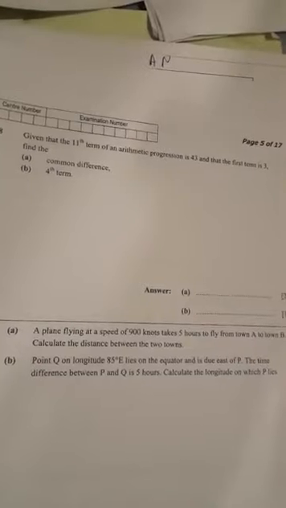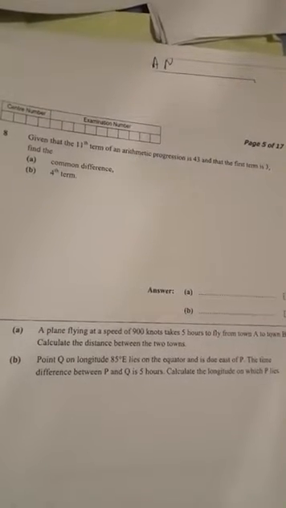What you are supposed to understand here is the arithmetic progression. Remember, this is a sequence of numbers where the next term is found by adding the common difference to the previous term. And this is the common difference that they want. So we are going to take note of what is mentioned in the question.